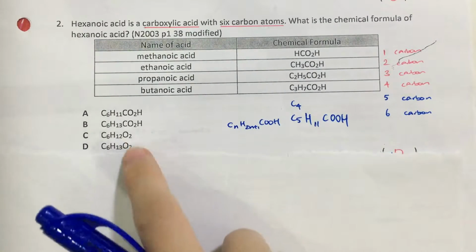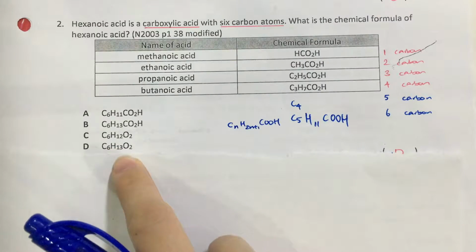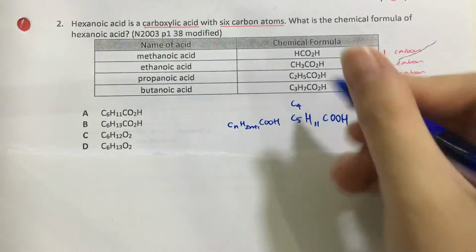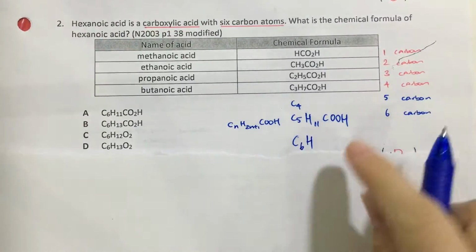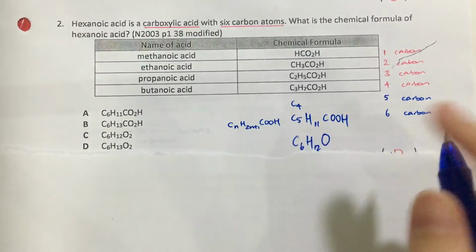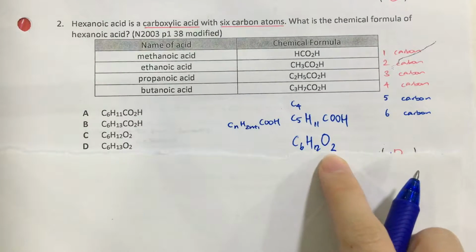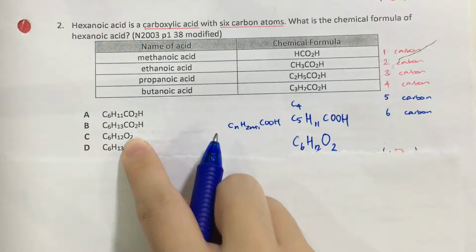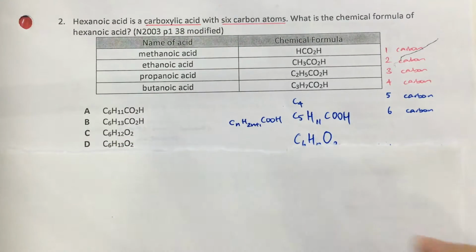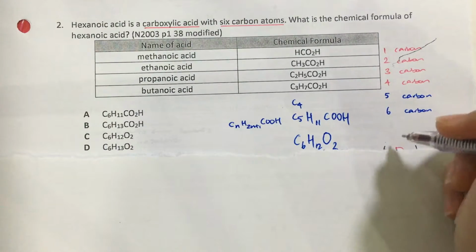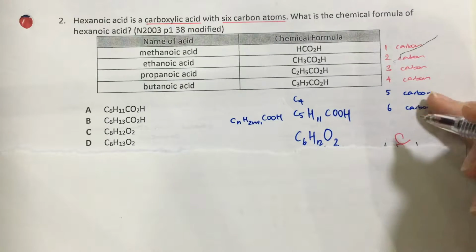So what then do we do? We see that there is an option C and D. Let's combine all our elements and see if we get an answer. So C, now I got C6. H, I have 11 and 1, so H12. O, I have O2. So C6H12O2. If you look at your answer, C6H12O2, the answer is C. Okay, so the answer in this case will be C6H12O2. The answer would be C. Right? Okay, next.